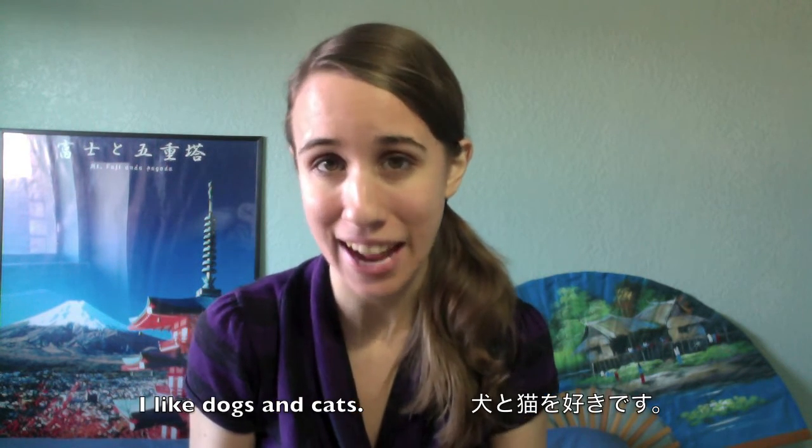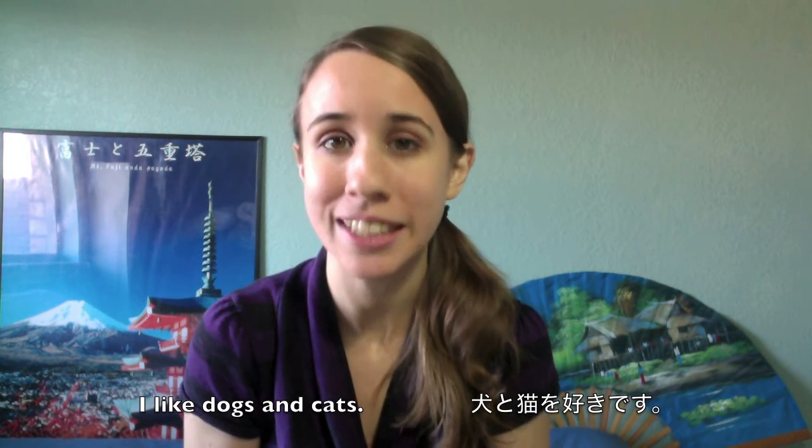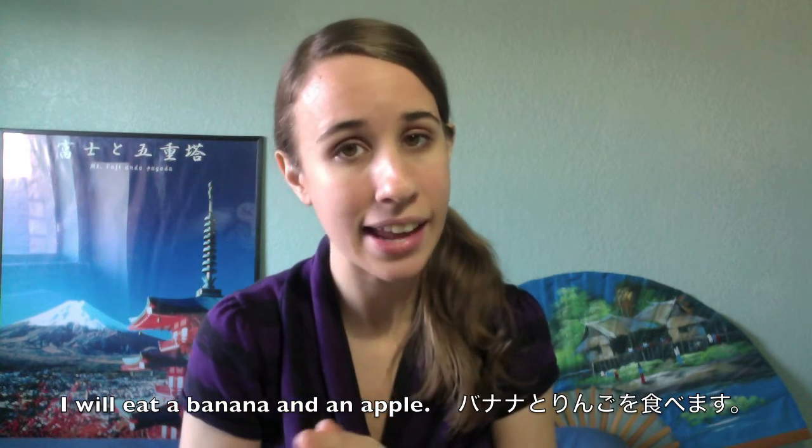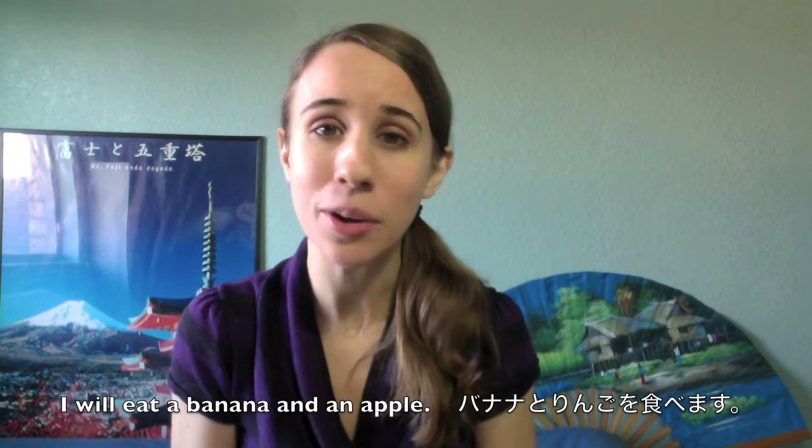And I feel like these three kind of go well together because depending on the context, they can all translate roughly to the word "and." Diving right into it, to is the most direct way to say "and." I like dogs and cats. Inu to neko o suki desu. I will eat a banana and an apple. Banana to ringo o tabemasu.